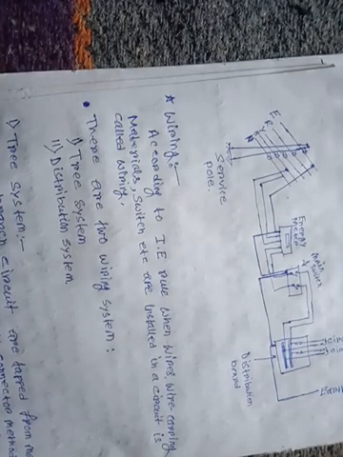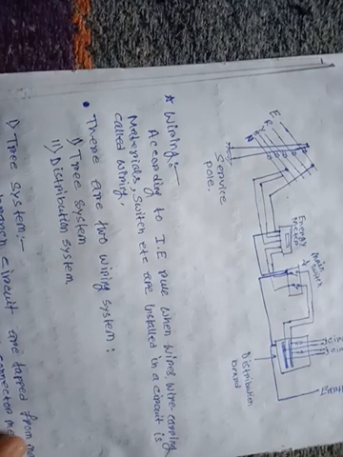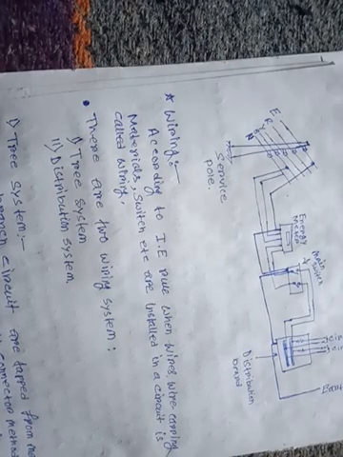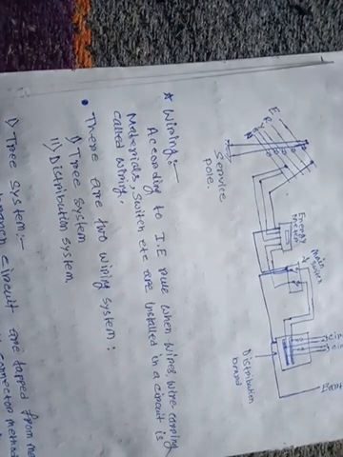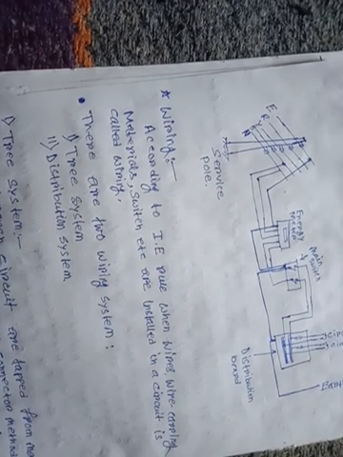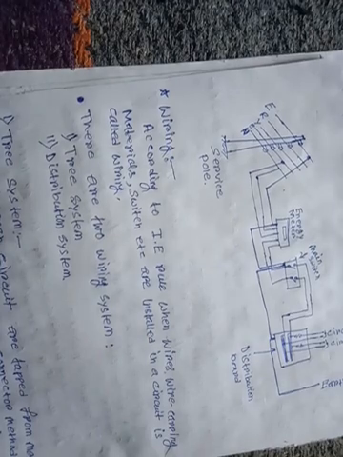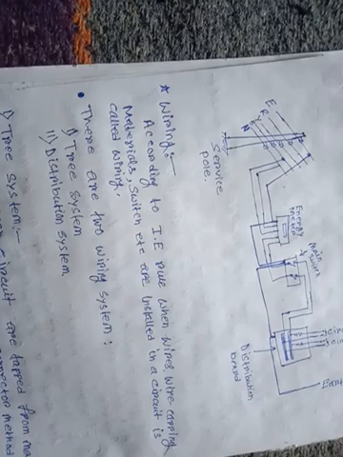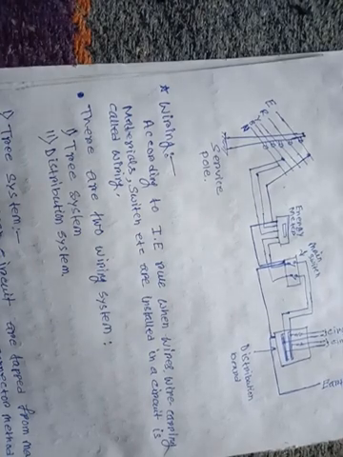There are two wiring systems. Number one is the tree system wiring and second is the distribution system wiring. In the tree system, the branch circuits are tapped from the main circuit by joint method or by connector method.